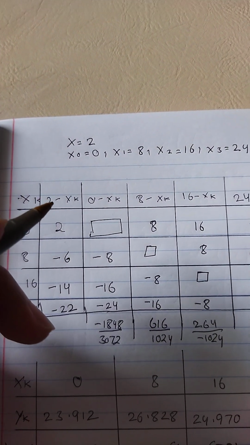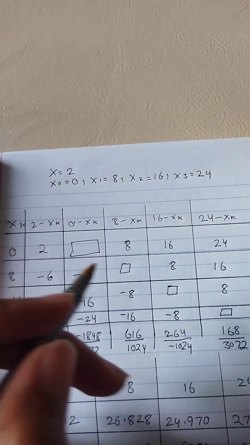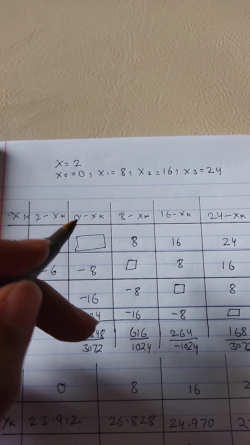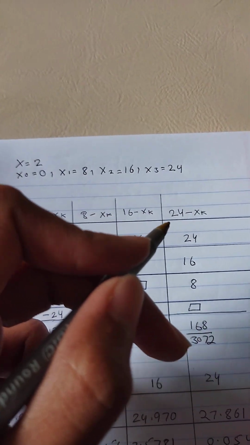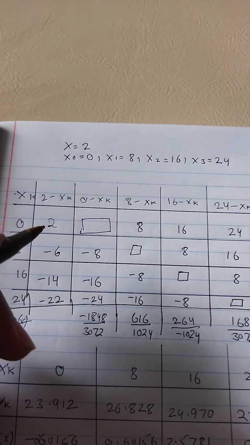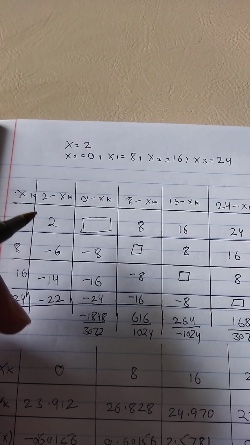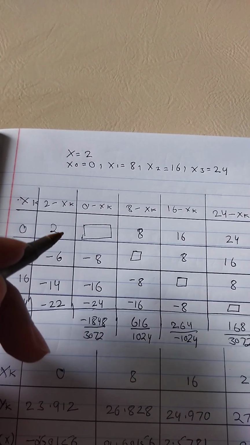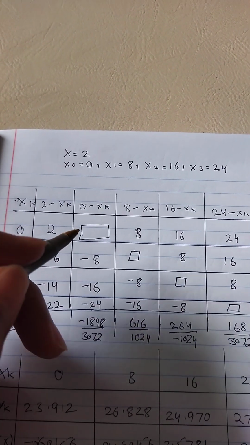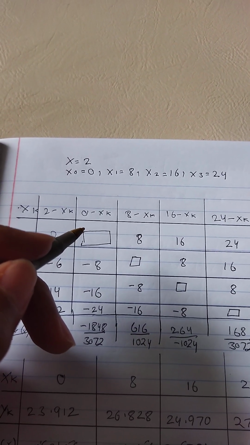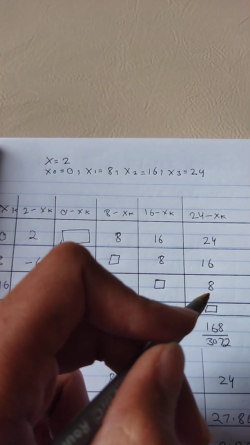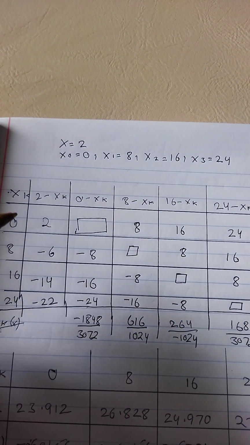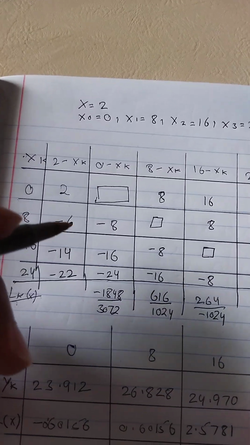After that, we will write all these numbers: x minus xk, x0 minus xk, where x0 is 0, x1 minus xk, x2 minus xk, and x3 minus xk. After writing all these, like 2 minus 0, and 0 minus 0 is equal to 0. Where we have to write 0, we will just write boxes as seen here. There will always be a 0 in every column, okay?